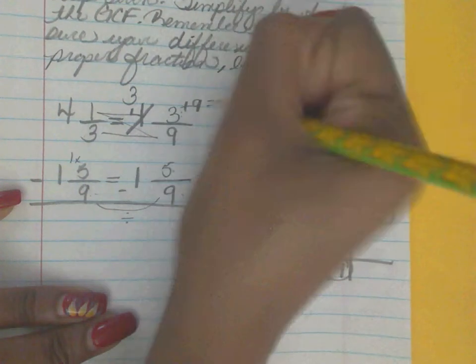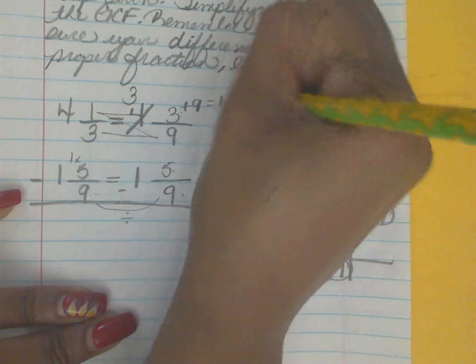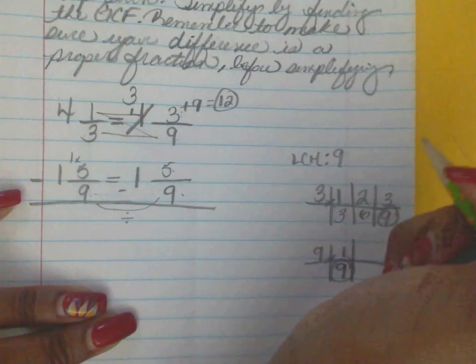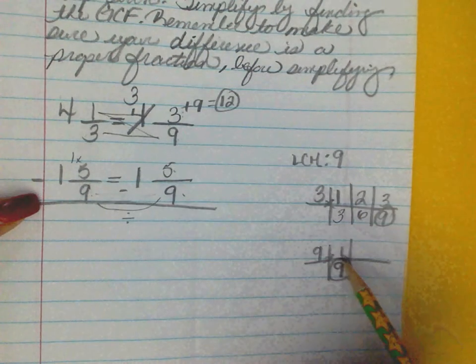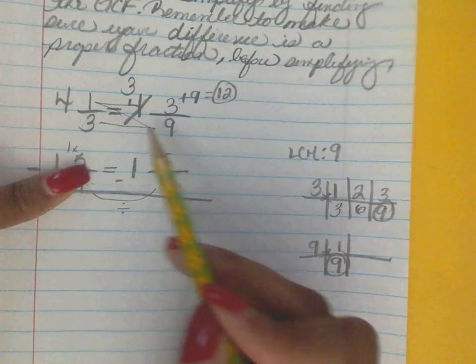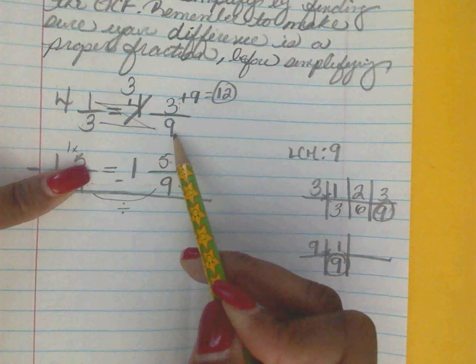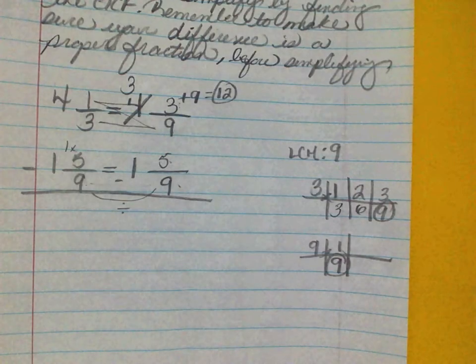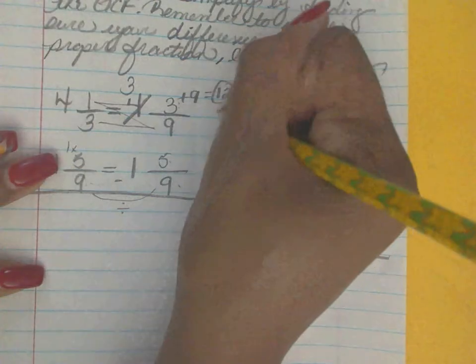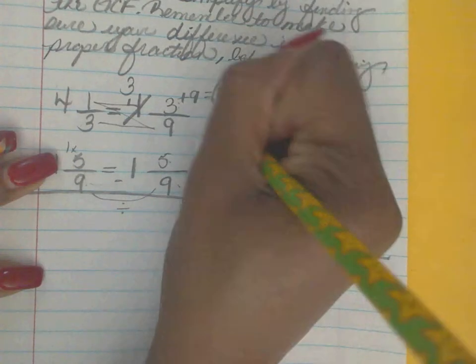Okay. Now, I did step 1 again. This is step 2. Step 3, add your new denominator. Step 4, do the Z method. Step 5, regroup. Step 6, write your new fraction. So I'm taking these parts again.